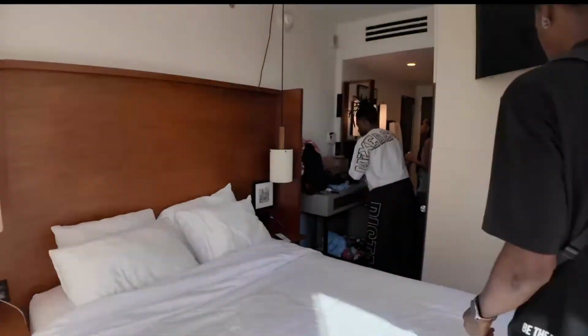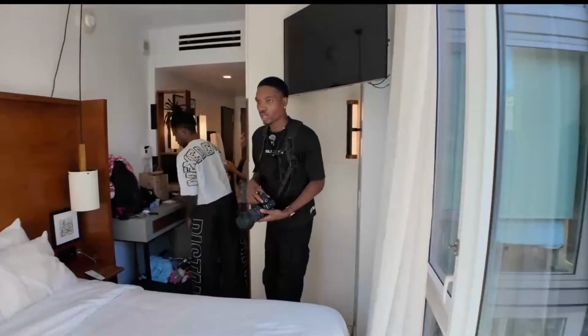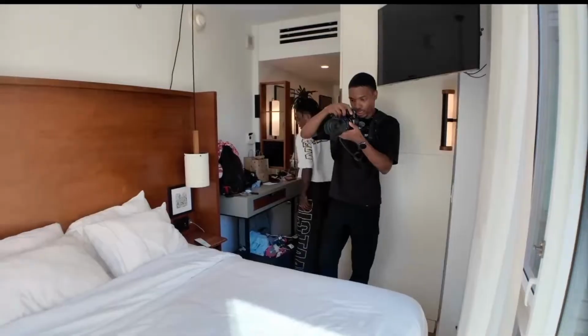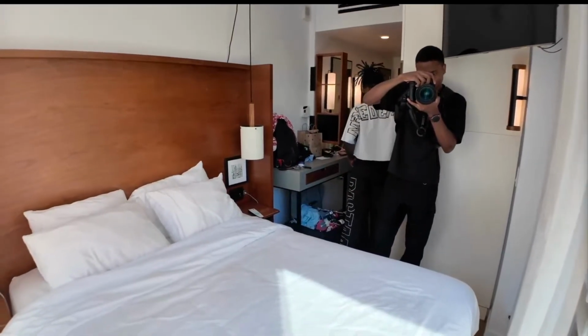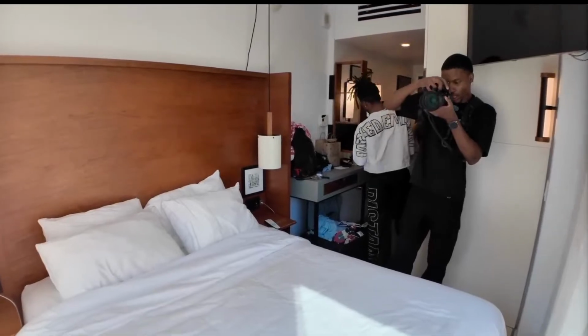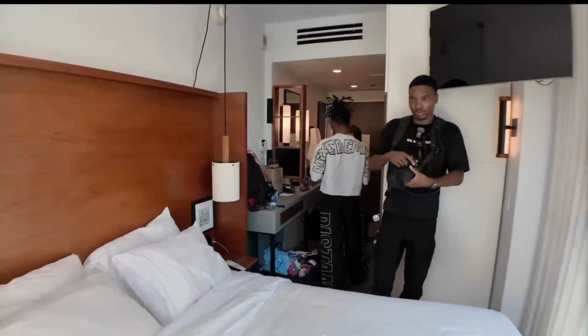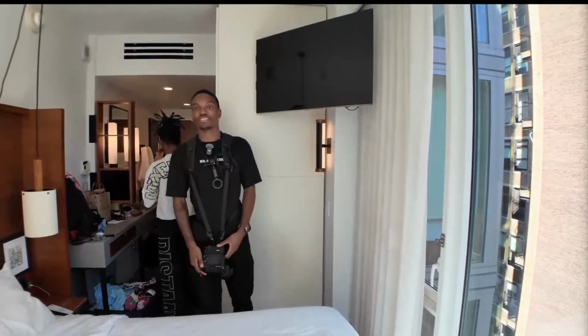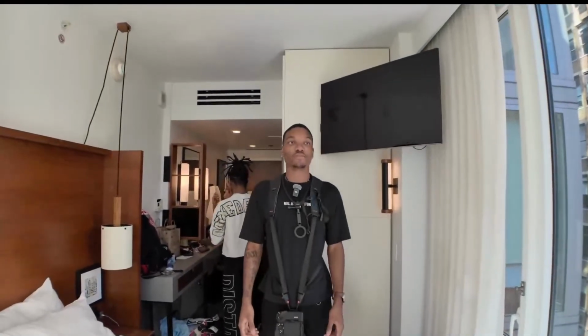So if I come from this way, will it still be, see now my settings gotta change because now everything's blown out. So everything's super blown out now. So I gotta go down on my ISO. I'm at 250 ISO. How does this look? Yeah, that's basically a big diffuser. That looks good. That just diffused everything.